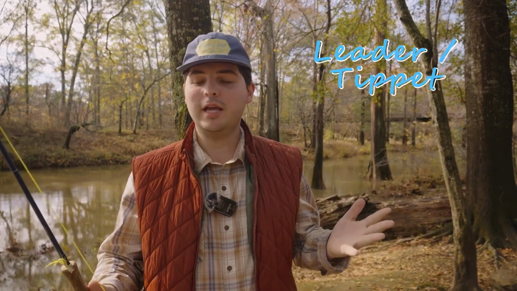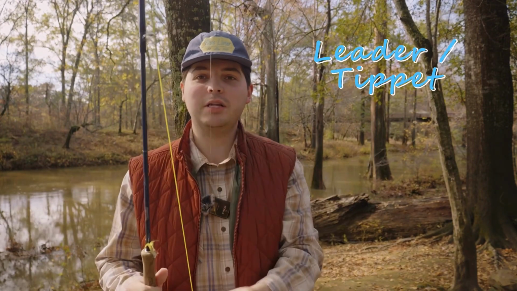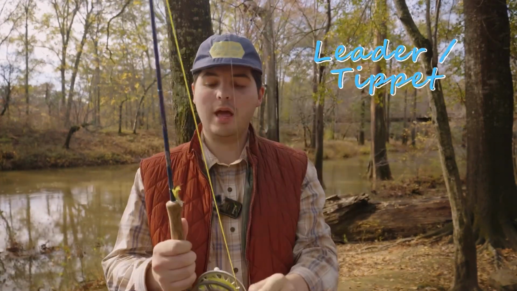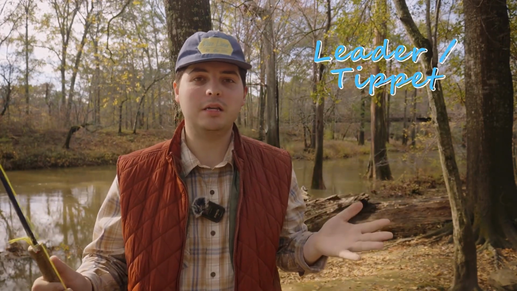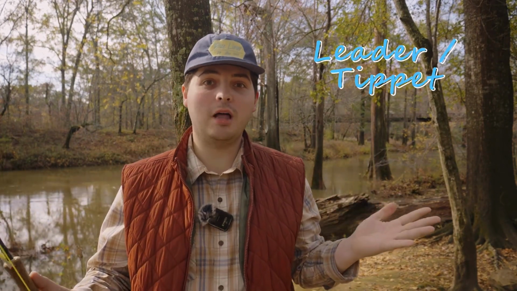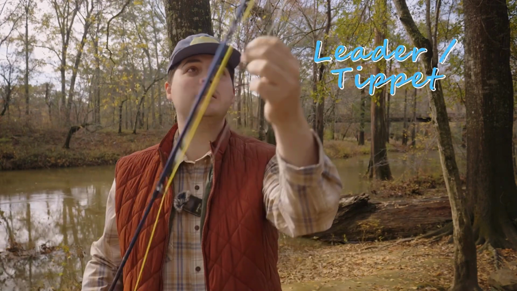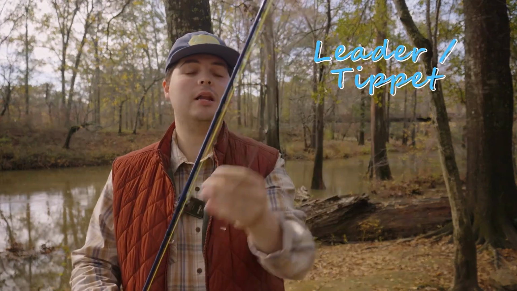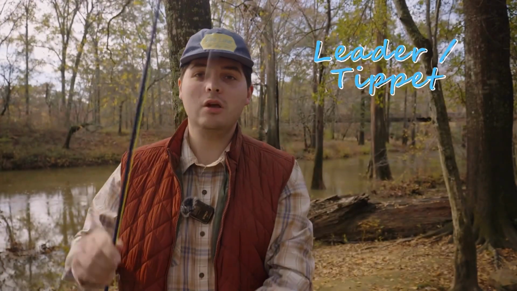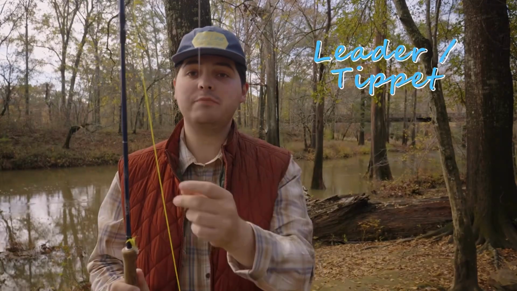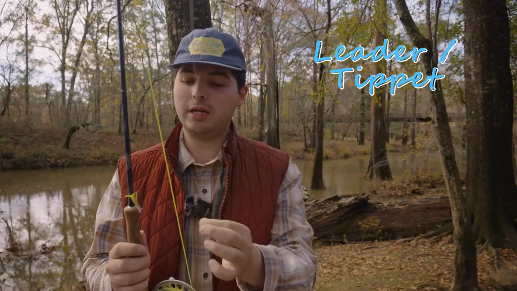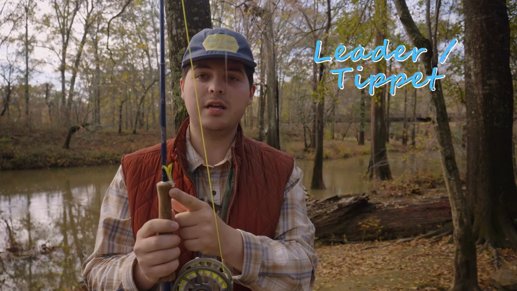All right, so next is the leader and tippet. The leader is the clear piece of fishing line that you see. If you've been fishing before, you're familiar with it, it's the piece that looks like normal fishing line. That is the leader. It's the piece of line that connects your fly line to your fly. Now, the very last piece of your leader that connects your leader to your fly is your tippet.